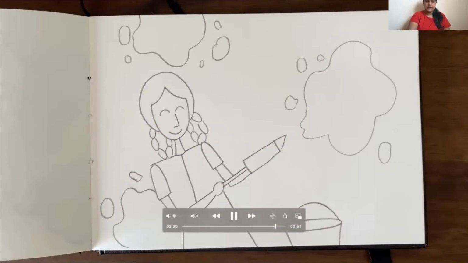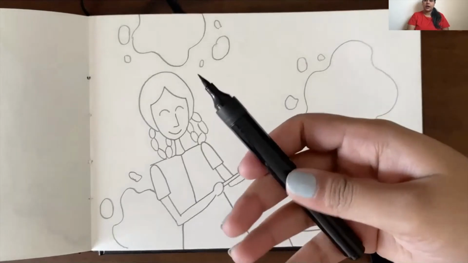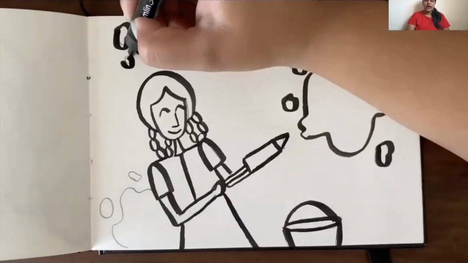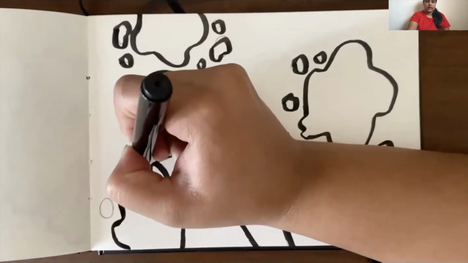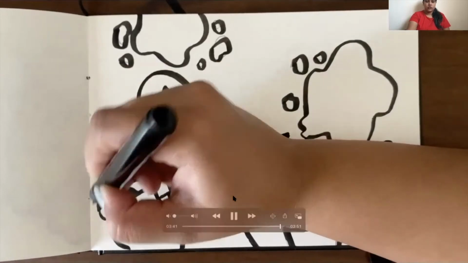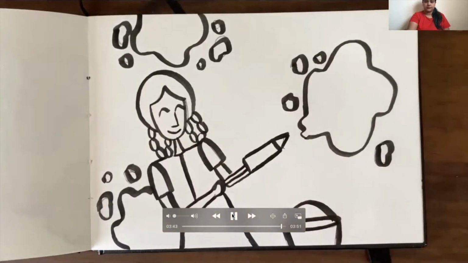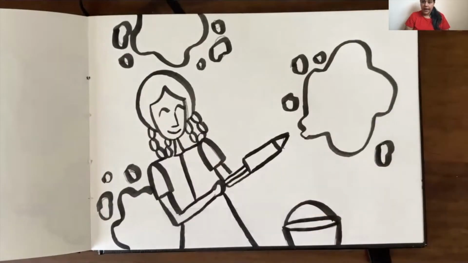So here you can see I'm taking my black marker and I'm going to outline it. You can see I've outlined the whole thing, and this is how it's going to look once it's completely outlined. So you can see I've taken a black color marker and I've nicely, neatly taken my time to outline it.